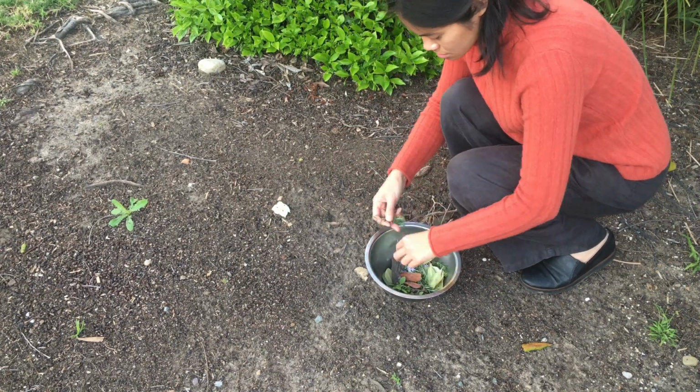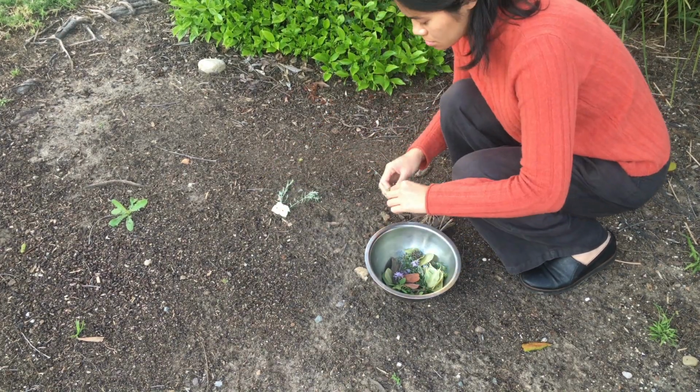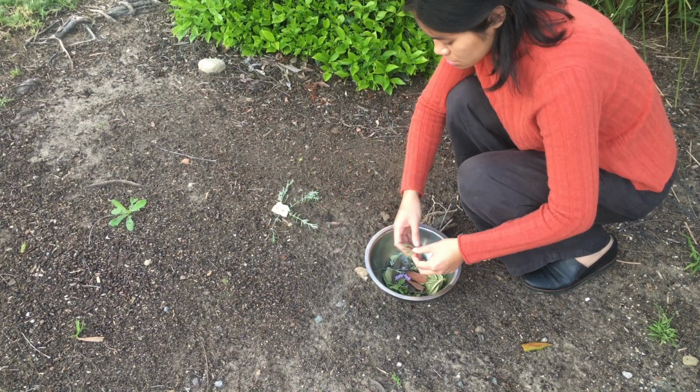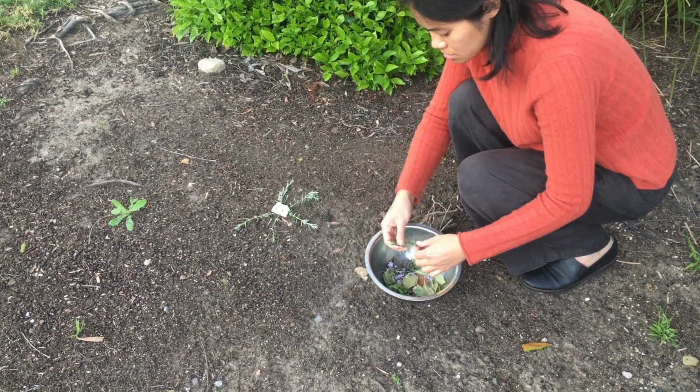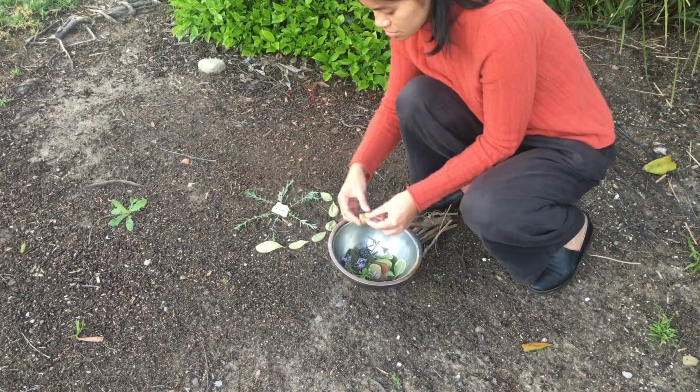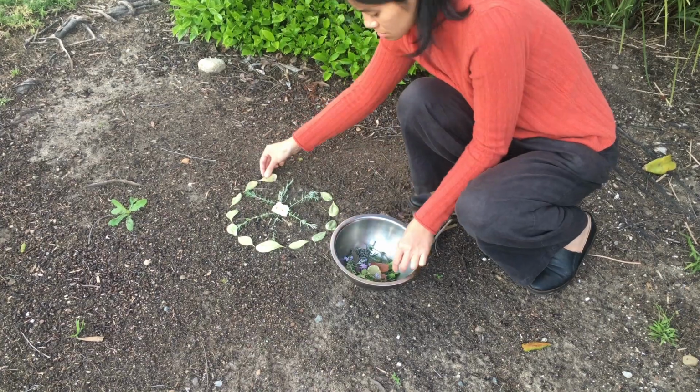Nature mandalas are a fun way to practice learning the plant life cycle, but they're also just a fun way to express your creativity. Feel free to play around with whatever materials you find to create a mandala you like. Here I am creating one with some materials I found in my backyard.